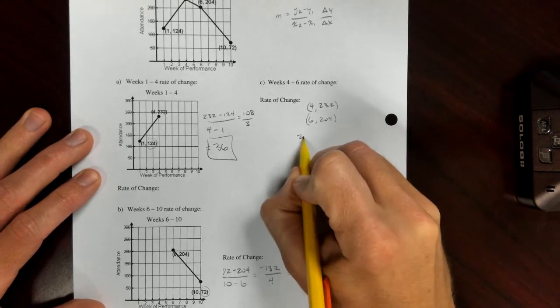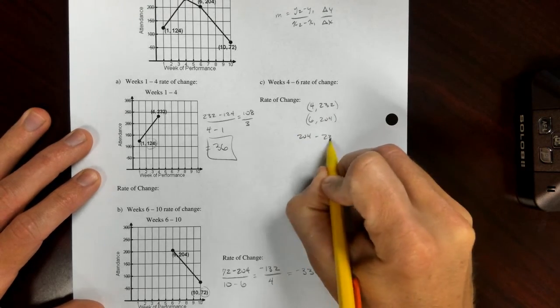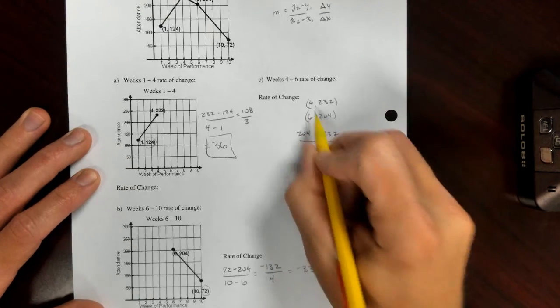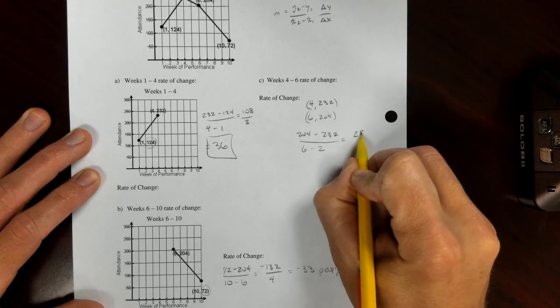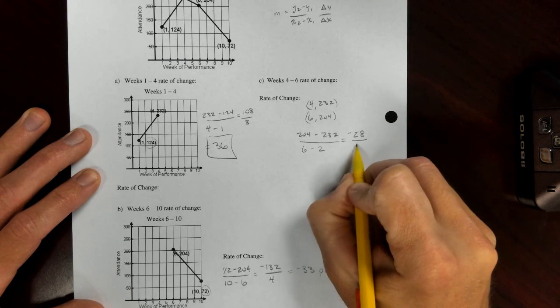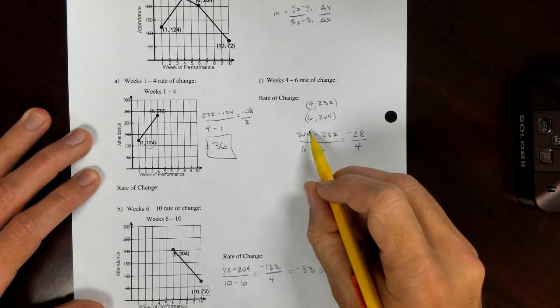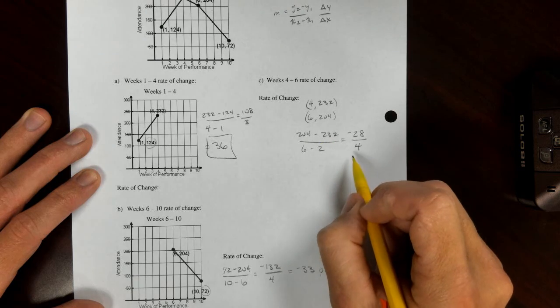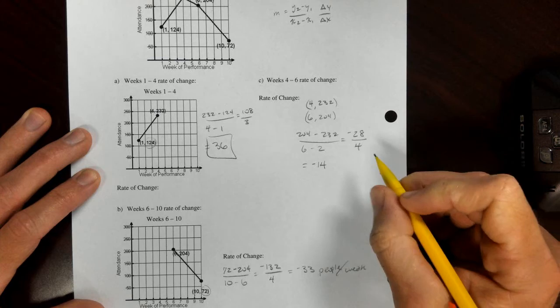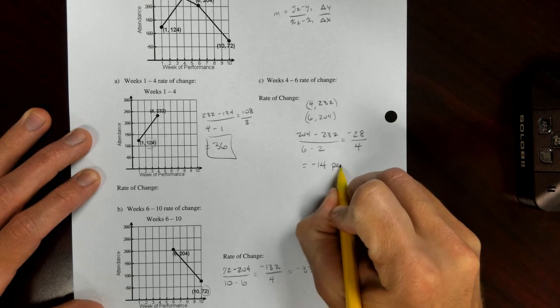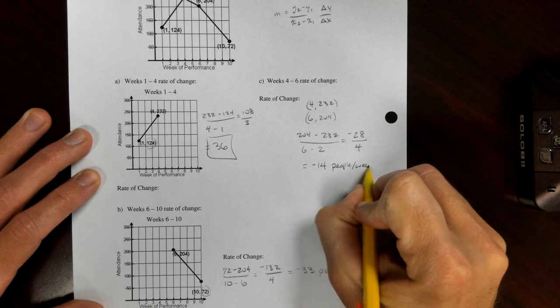Y2, 204, minus Y1, 232, over 6 minus 4. So on the top, 204 minus 232 is a negative 28. On the bottom, we got 2. So again, attendance is decreasing because it's negative 14 people per week.